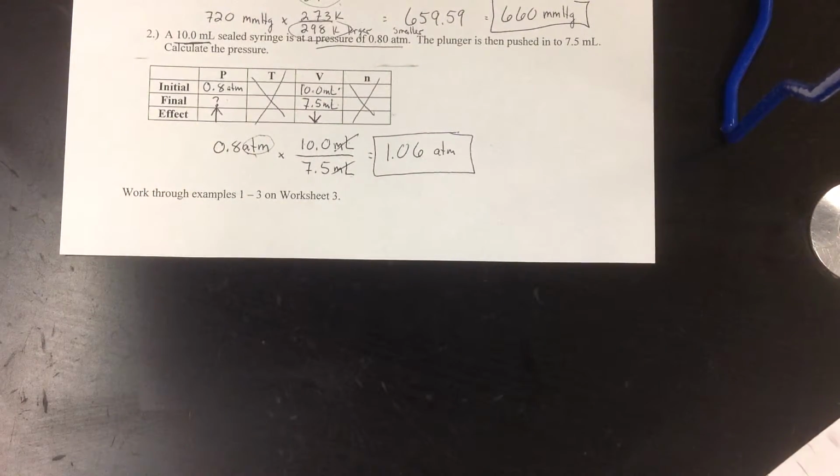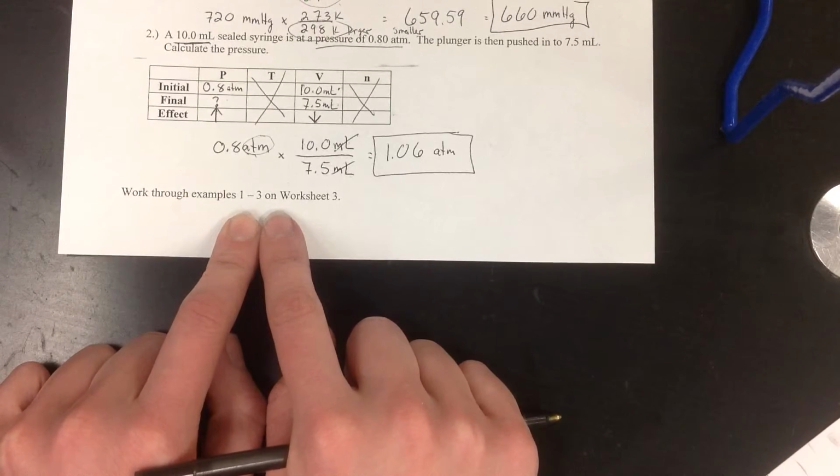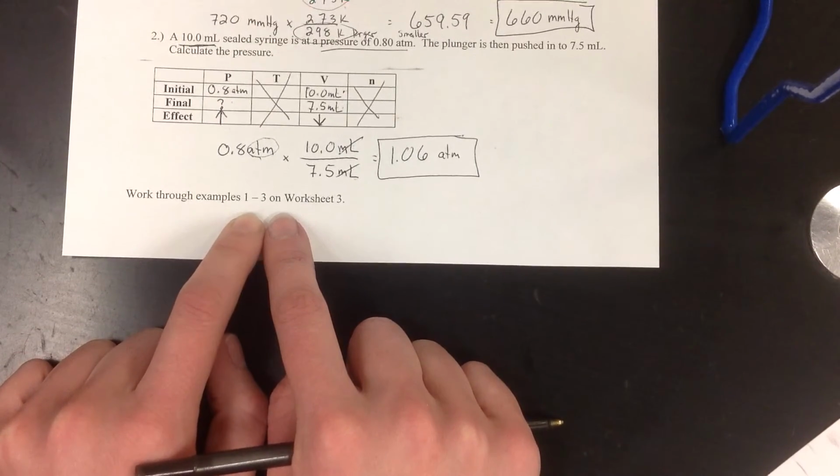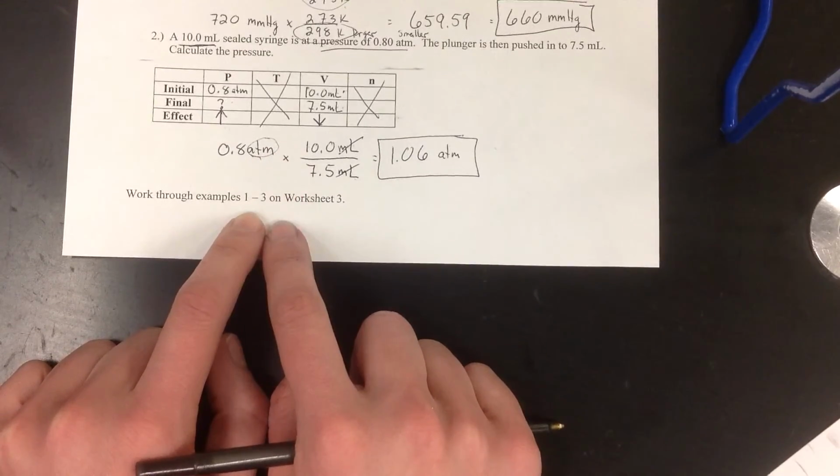Kind of hard to think through. I would like you to go ahead and try to work through examples 1 through 3. My answer key is available to check.